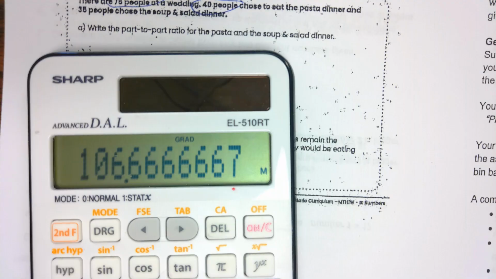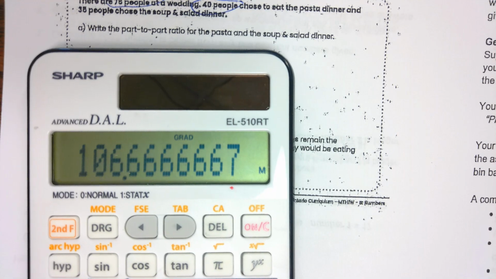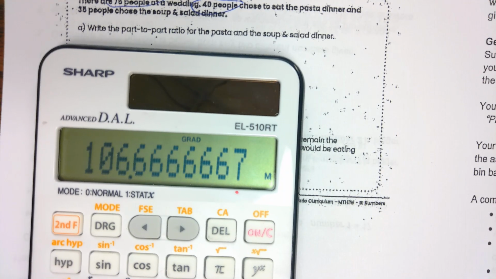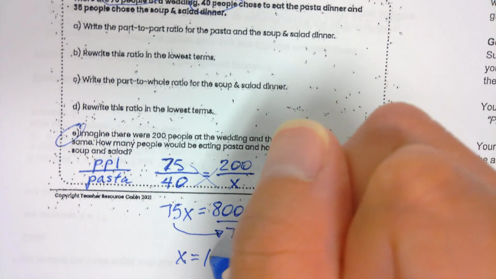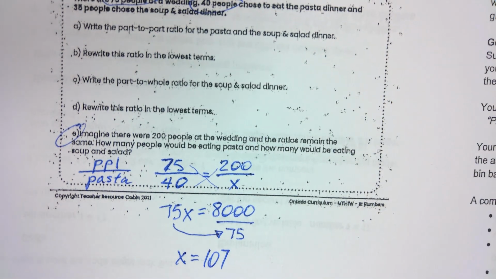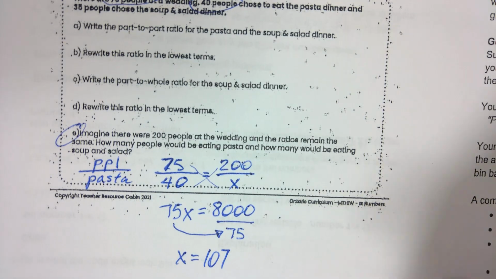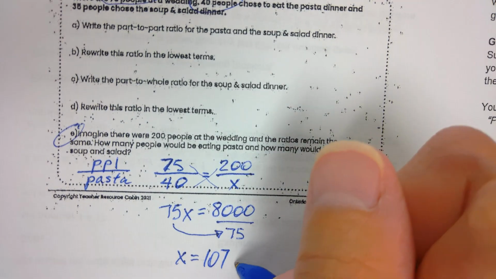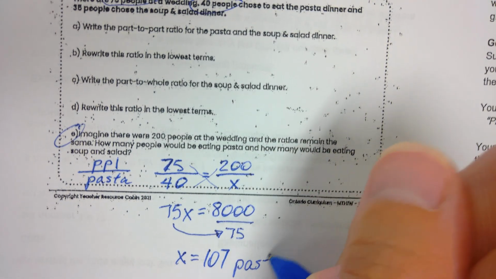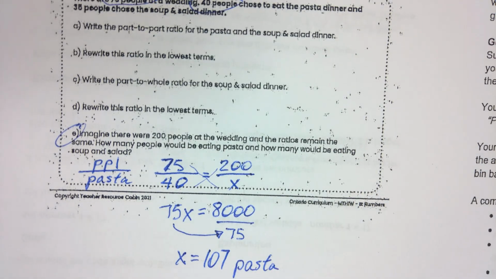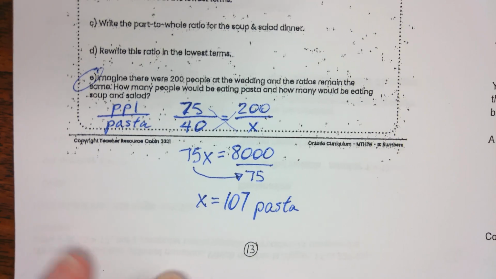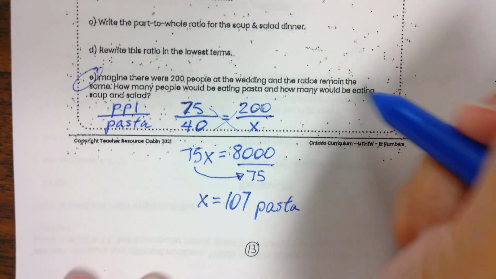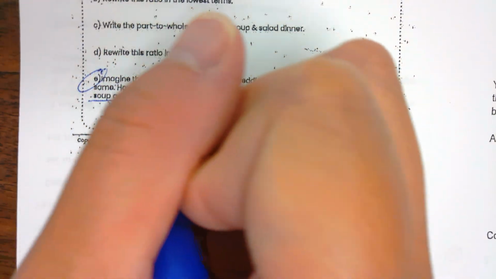So this, I would have to round it to, what do I round this to? Melody? 107. What's my unit here? Pastas or dishes of pasta. Okay. As long as you write something like this, I get what you mean. That is good. Okay, and then now for the soup and salad.